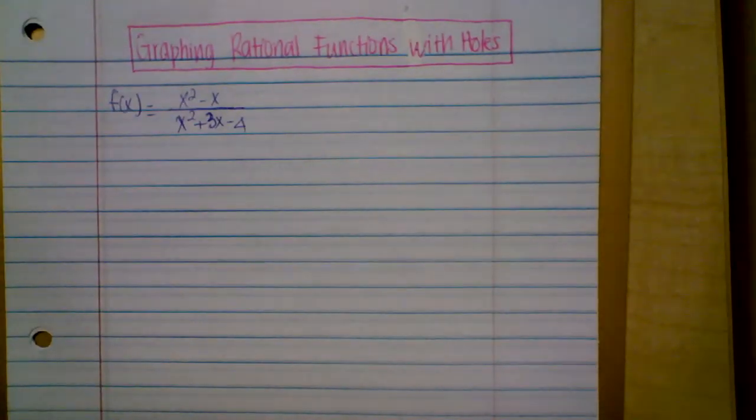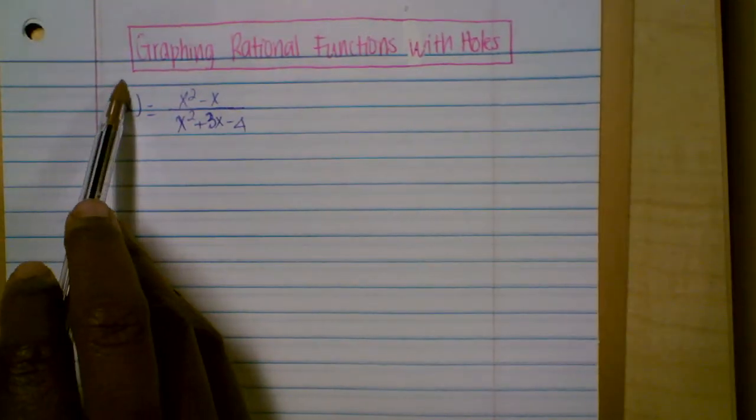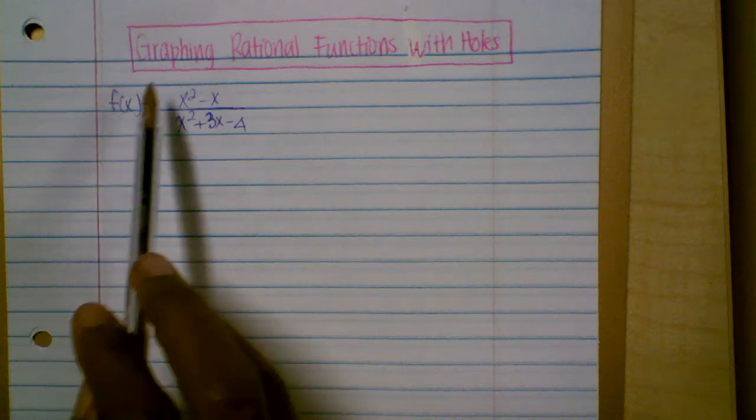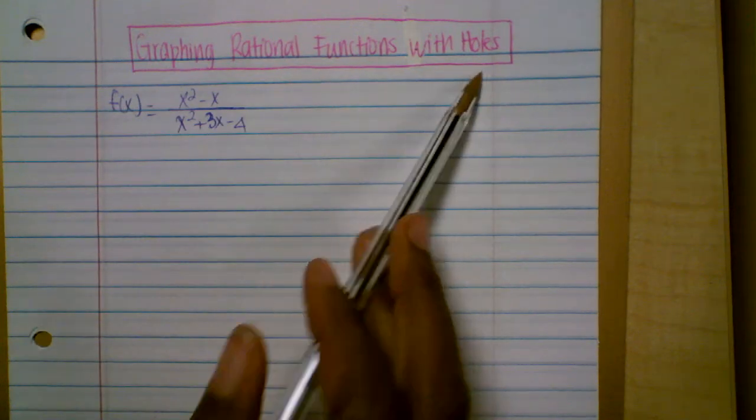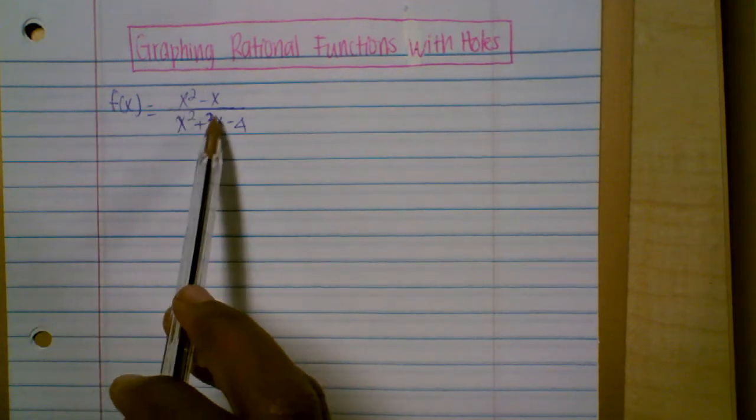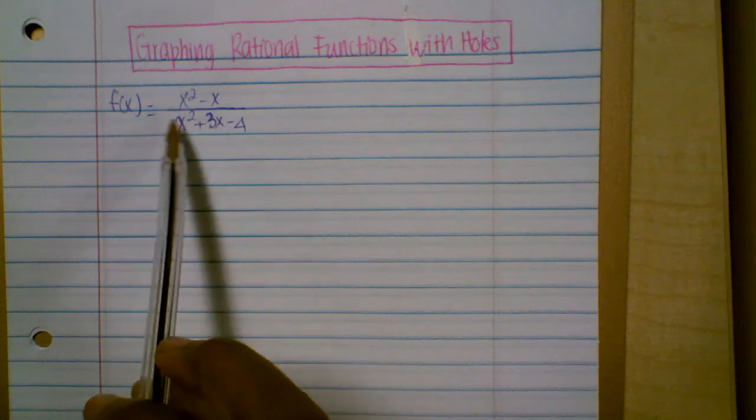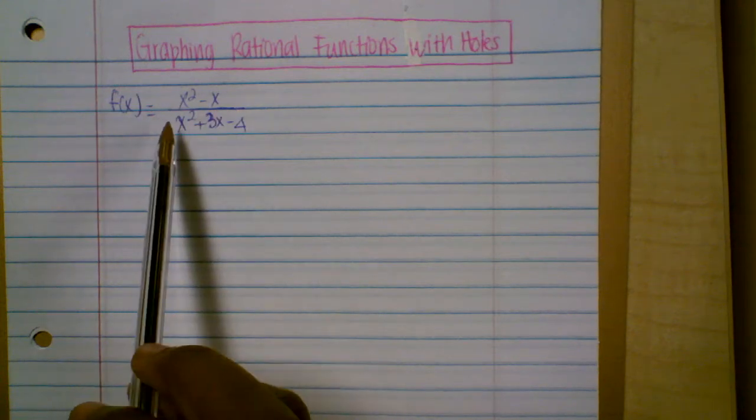Hi, welcome back. So in this video, I'm going to show you how to graph rational functions with holes. Okay. So here you have a rational function, and you cannot graph this rational function using the transformation.